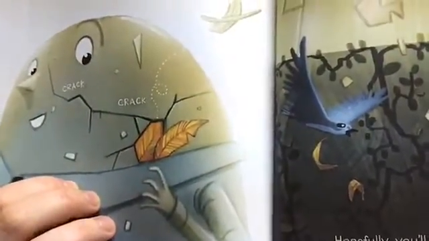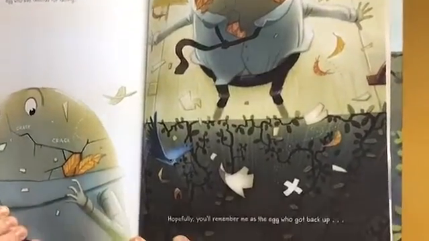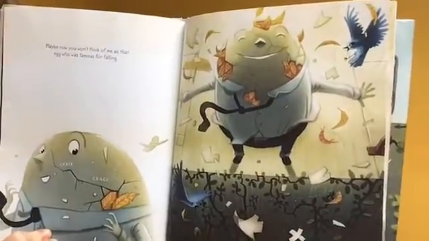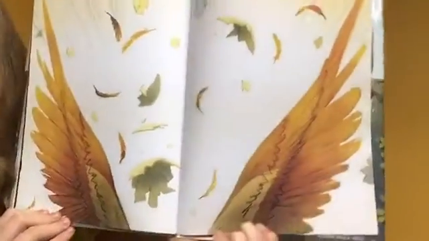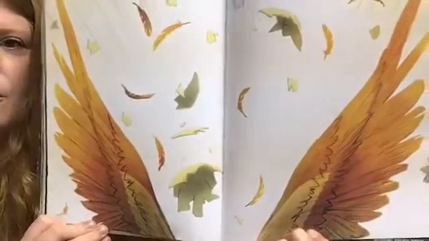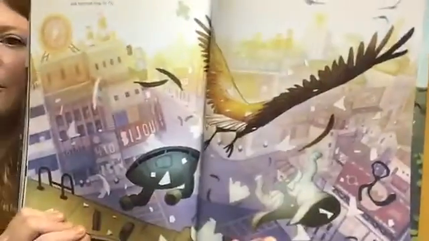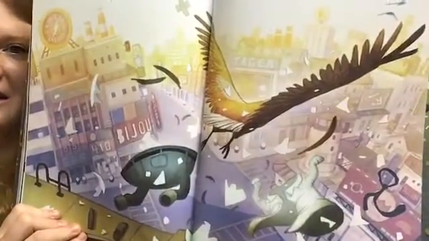What is that? A feather? Crack, crack, crack. He's starting to crack everywhere. Hopefully, he says, you'll remember me as the egg who got back up. Wow! Do you guys remember what comes out of eggs? Birds. And I learned how to fly.